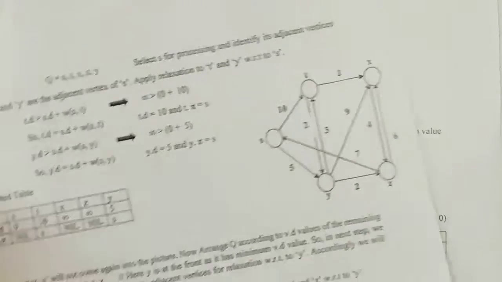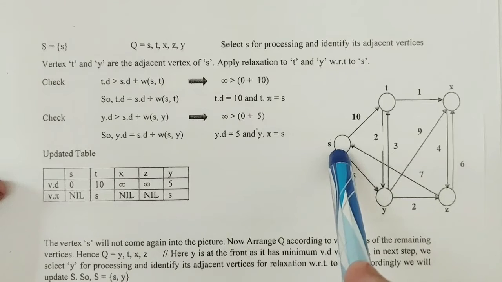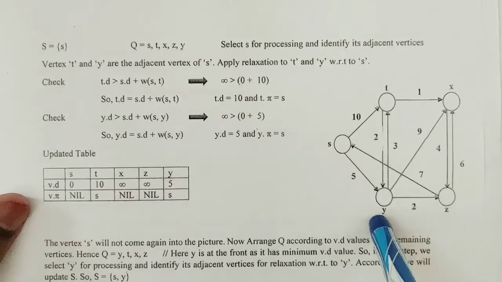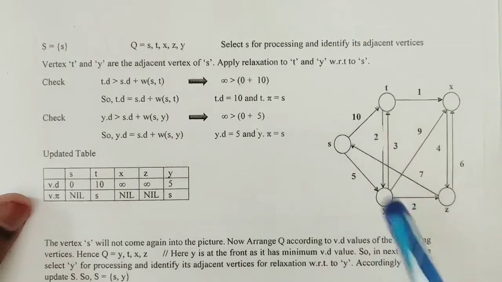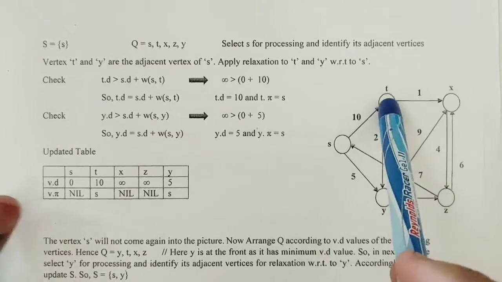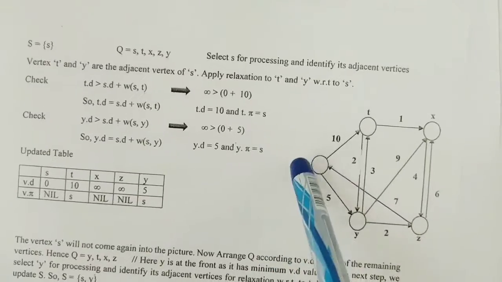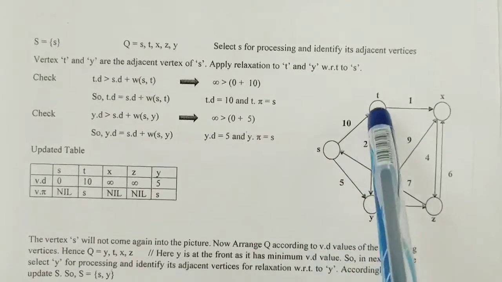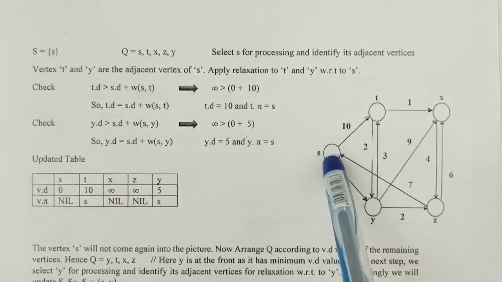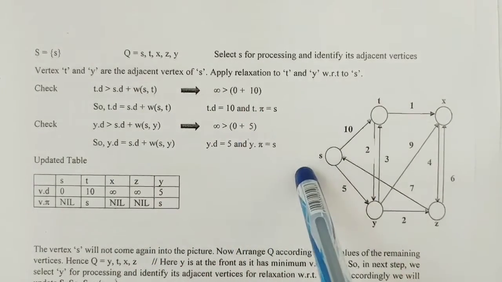So very simply we can say that S has the least D parameter value, so you have to process it first. T and Y are the adjacent vertices, so you have to apply relaxation to T and Y with respect to S. So you know the formula of the relaxation. What is T.D? Now as per the table, T.D is infinity. What is W of S to T? That is 10. So T.D is found greater than S.D, which is 0, plus W of S to T, that is 10. So 0 plus 10, 10 here, so infinity is greater than 10.